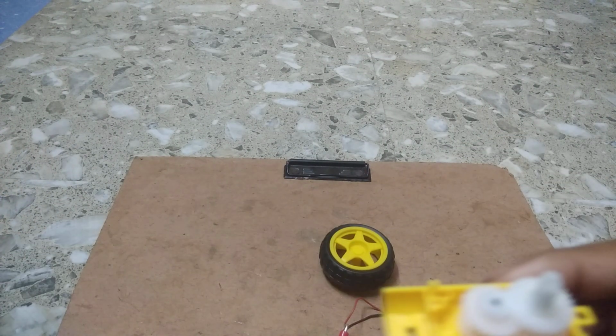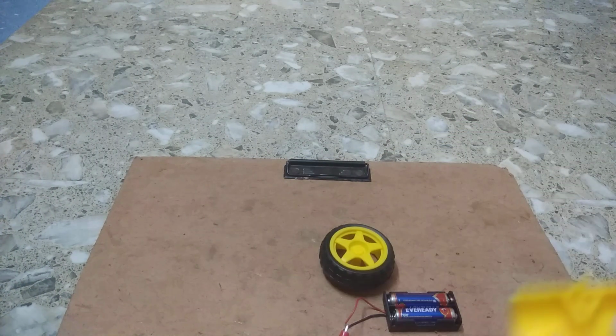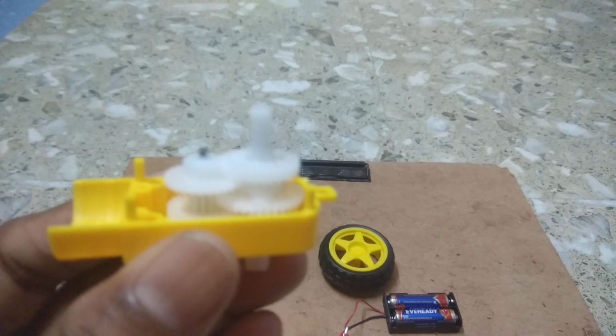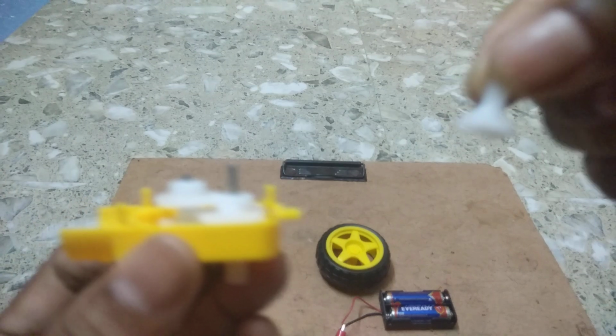Now you see how this gear is working. We'll show you the various parts of these gears. Here you see, if we take out this gear, this is one part.